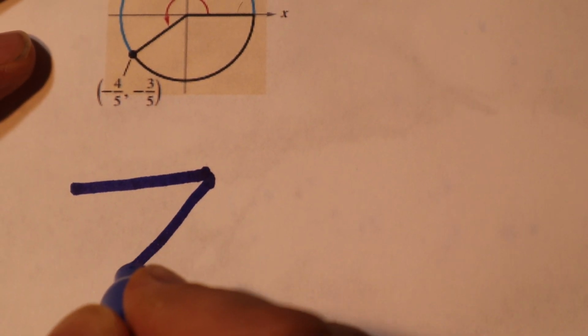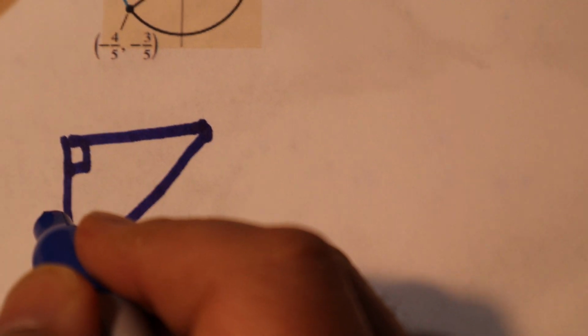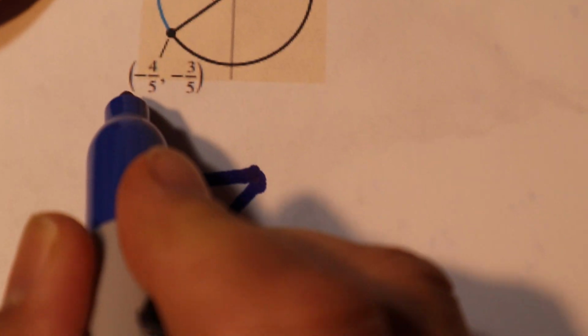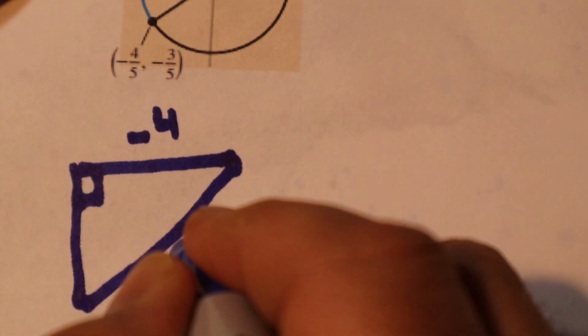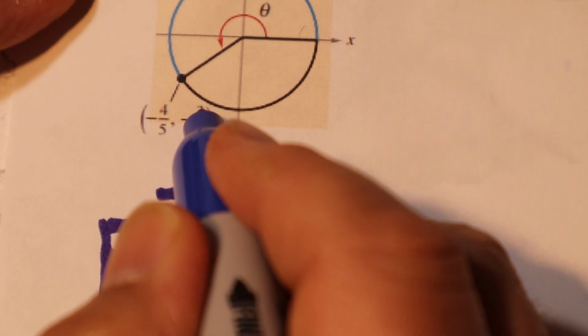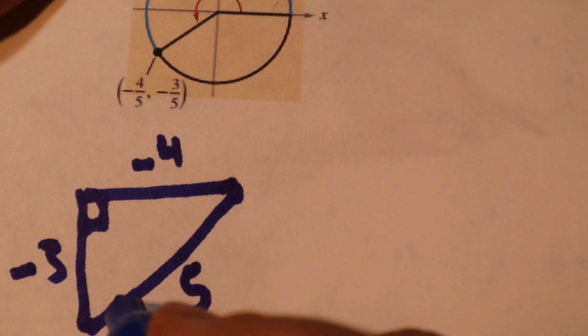Exactly like that. Let's do it here. Apply Pythagorean. This is our right angle. And this is cosine. As we agree together, this is cosine and this is sine. Cosine is adjacent, which is -4, divided by hypotenuse, which is 5. Always hypotenuse is positive. And sine will be -3, which is the opposite, over hypotenuse 5.